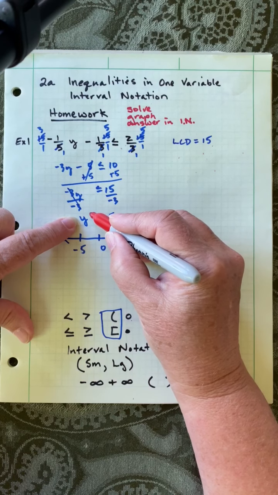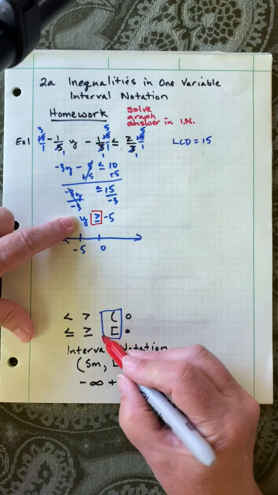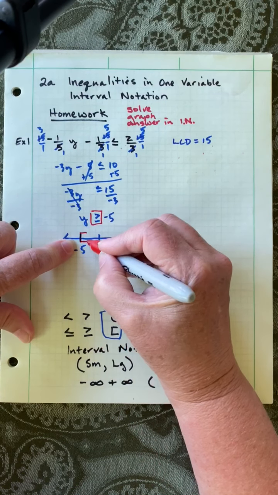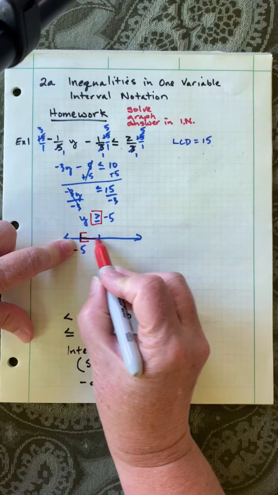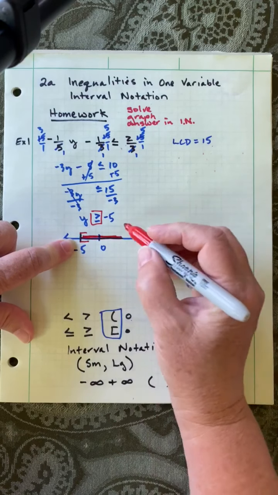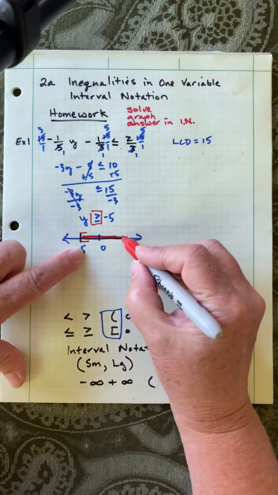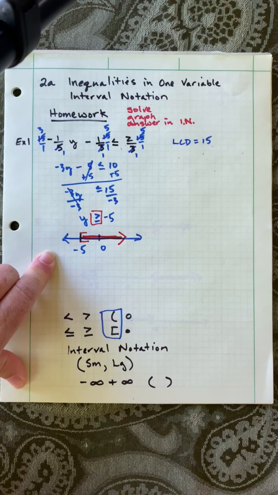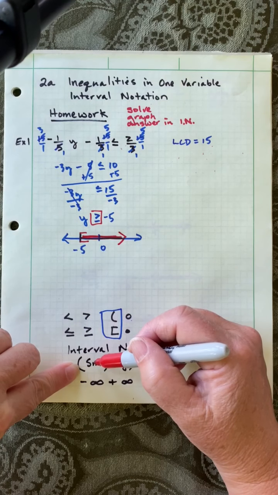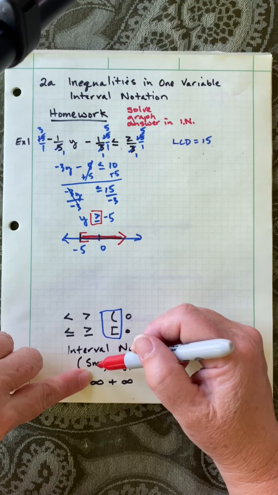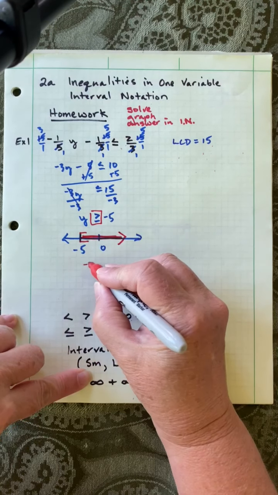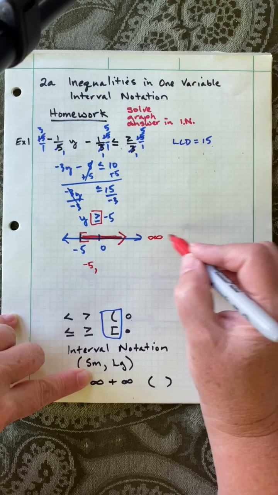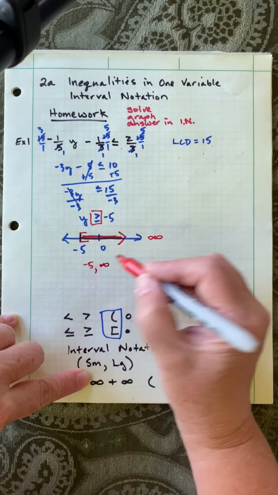Okay, since it is this sign right here, that means I'm going to be using the bracket. So right there, it's going to be pointing this way because y is greater than or equal to negative 5, and I'll go like that. Now, interval notation. We always write the smallest number first, or smallest possible answer first, which is negative 5. And my largest possible answer, well, this is going off to infinity, so infinity is going to be right there.